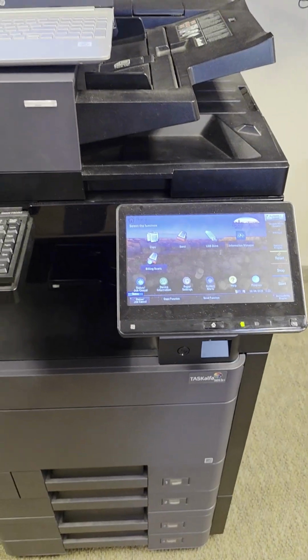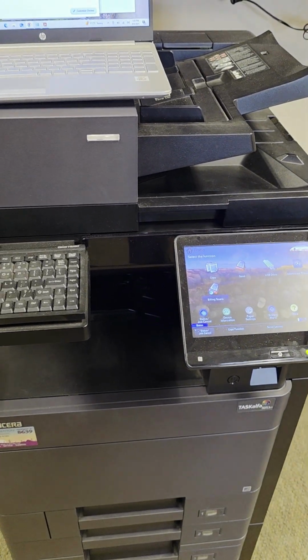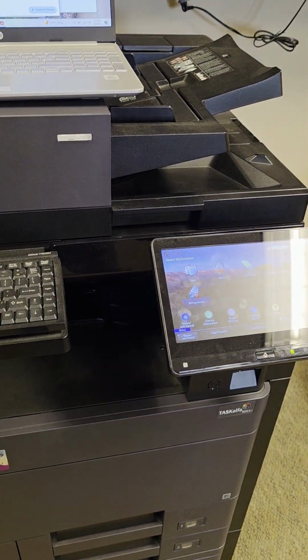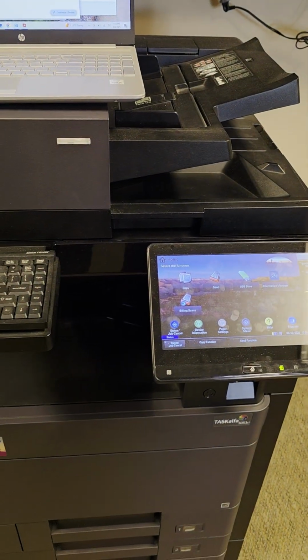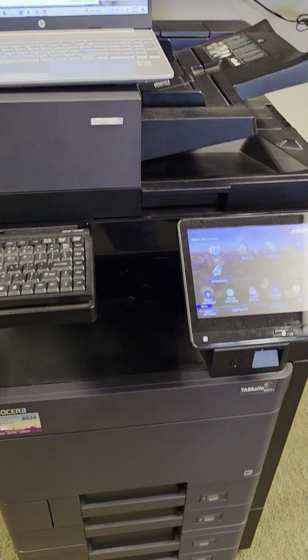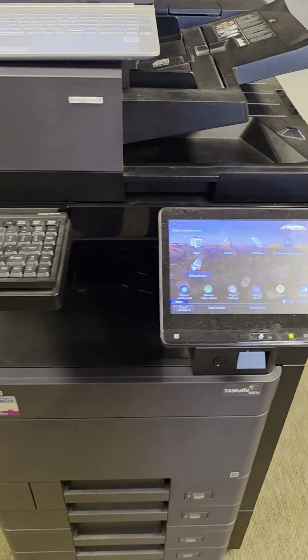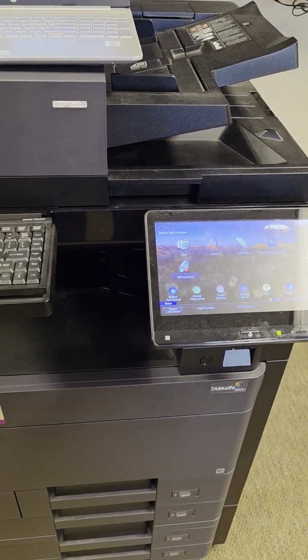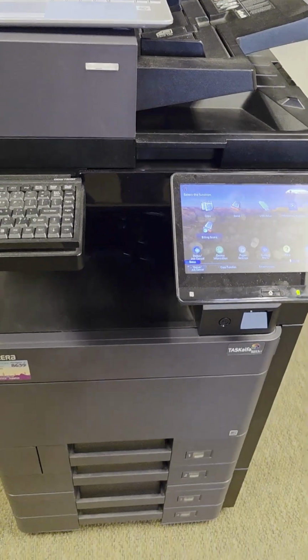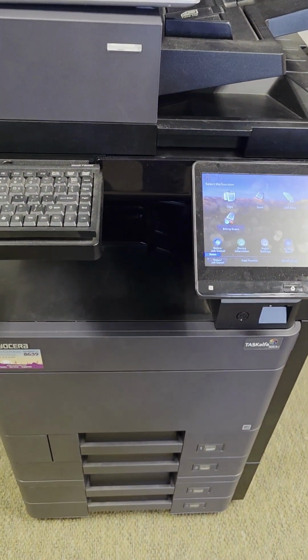In this video, I will go over the two common errors we come across in the field when printing. First one is printer is offline. And the second one is when the copier says add paper in cassette, when there's clearly paper in the machine and you just have to confirm the paper.